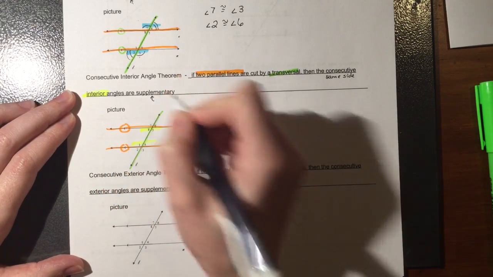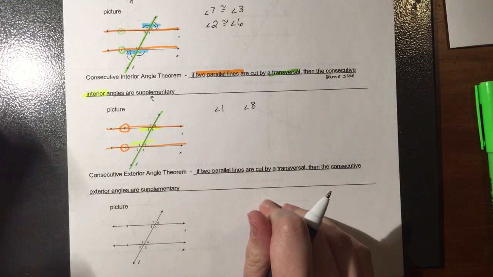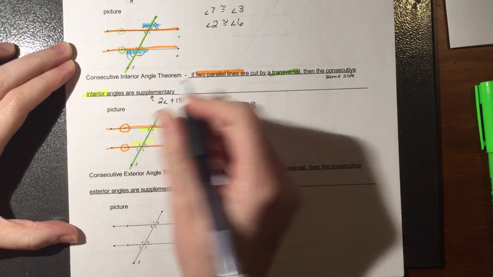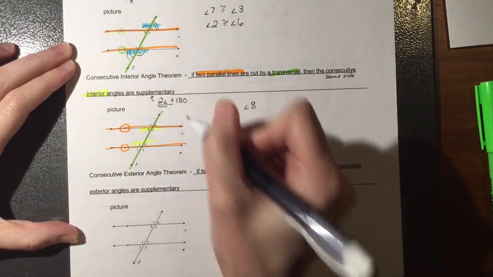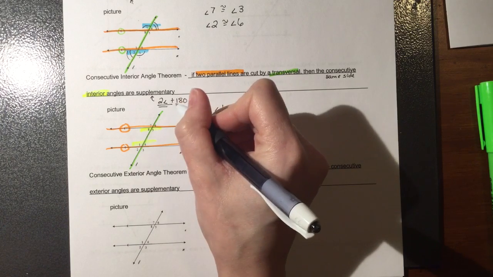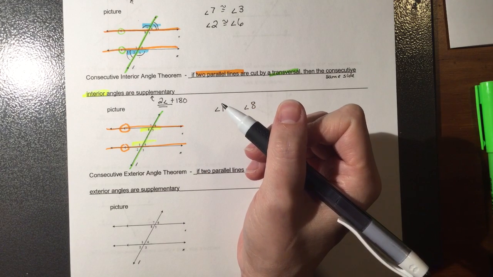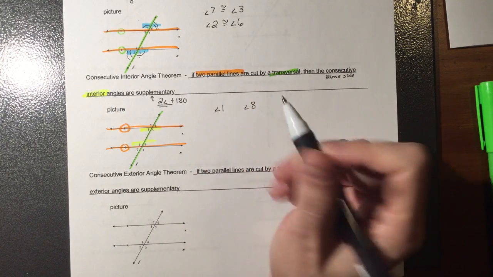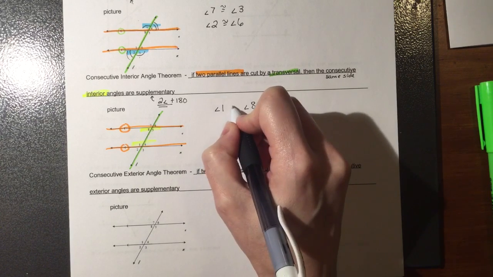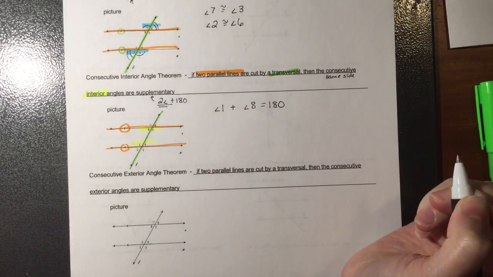And it tells us here that they are supplementary, so we need to remember what supplementary is. Supplementary is two angles that add up to be 180 degrees. And this is probably the most important part of that definition. Yes, it's really good to remember that supplementary means 180, but specifically and most importantly, it's two angles that add up to be 180 degrees. You have to have two things at least to add up to be 180. So here's our two angles, angle 1 and angle 8. If we add those together, they should add up to be 180 degrees.